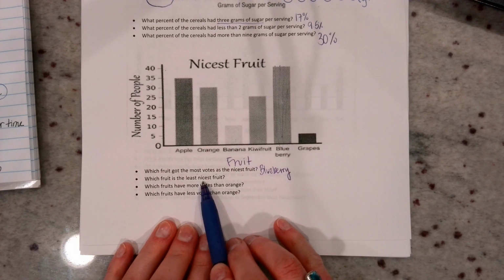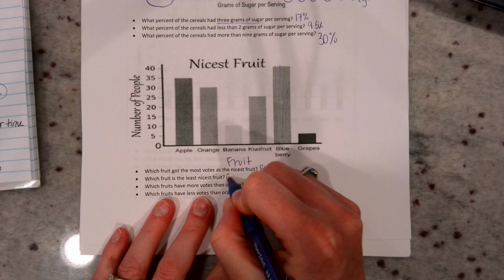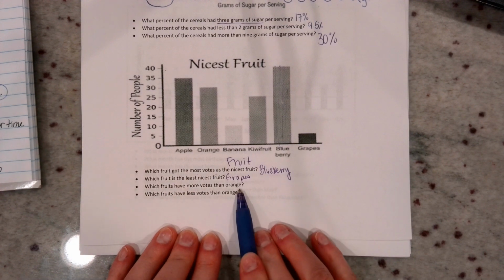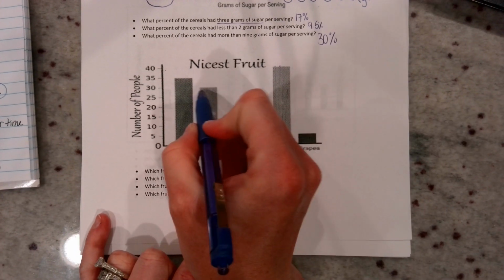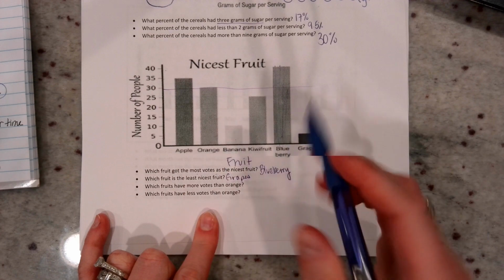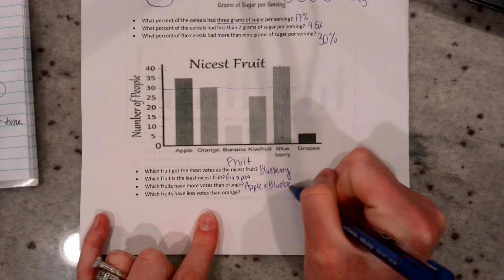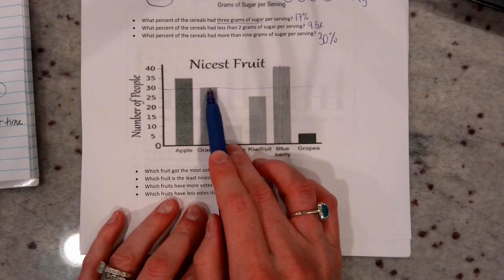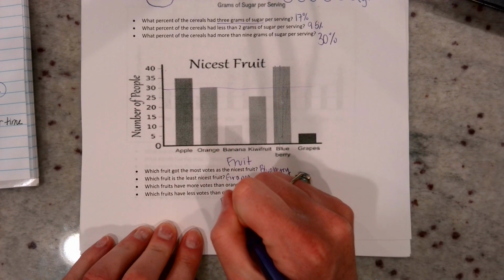Which fruit is the least nicest fruit? You can see it's grapes, the smallest one there. Which fruits have more votes than orange? So looking at orange here, we want more votes than orange. If this is where orange is right here, which ones are taller than that? That is apple and blueberry. Which fruits have less votes than orange? So anything smaller than orange, that would be banana, kiwi, and grapes.